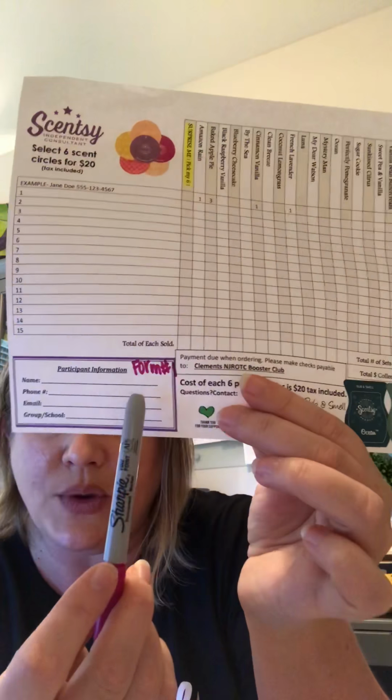As they came in, I would number the form. Like this is form number 1. Another piece of paper would be form number 2. There would not be duplicate numbers on any order form.